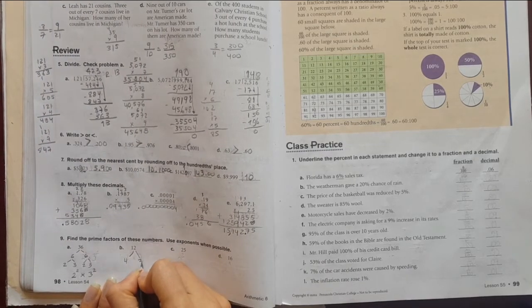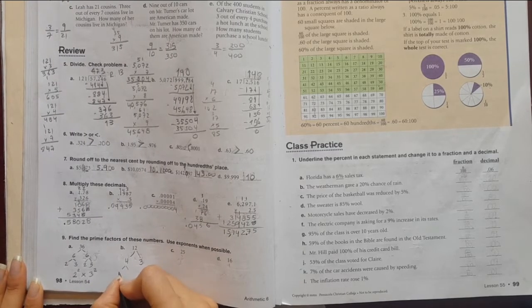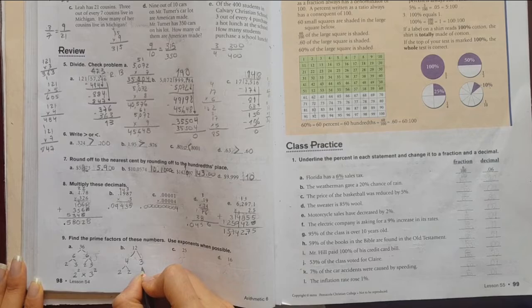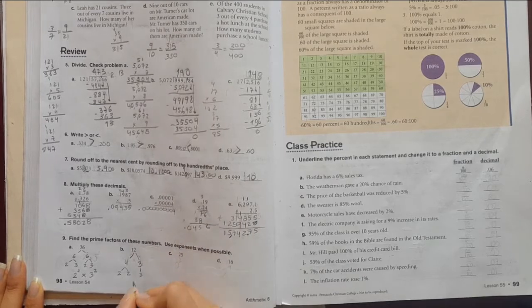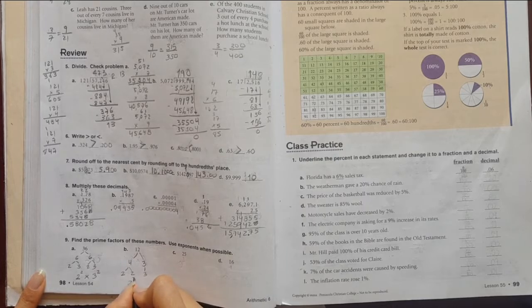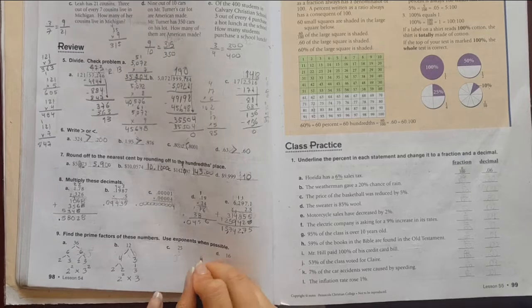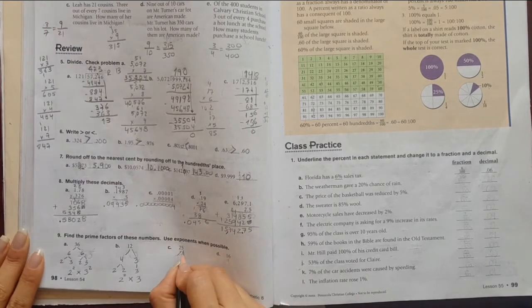4 and 3. 4 por 3, 12. I need to continue here. 2 and 2. And what happened here? I bring down. Porque no lo podemos dejar cojo. So here will be 2 exponent 2 by 3. You see? This one is so easy.